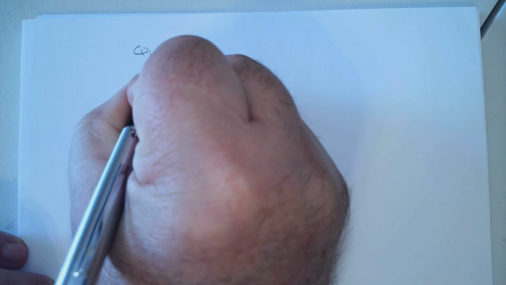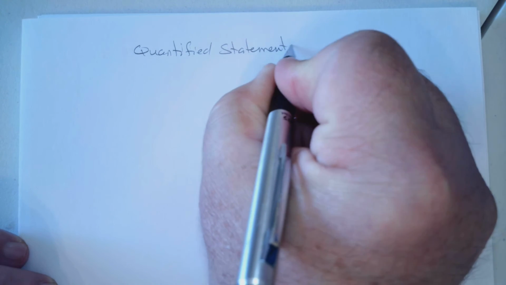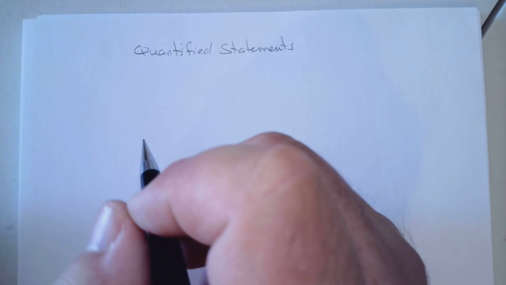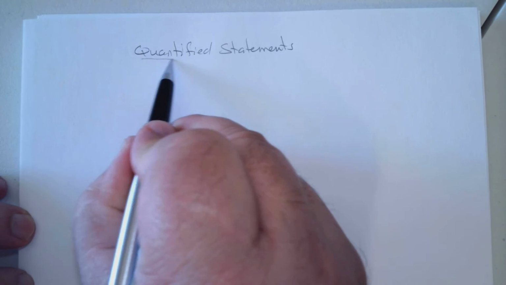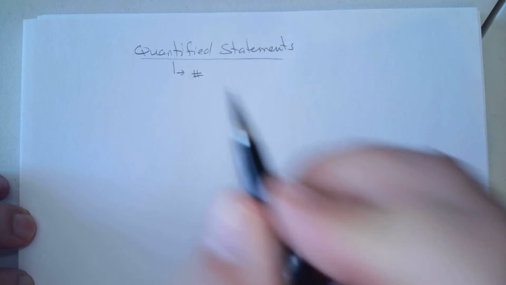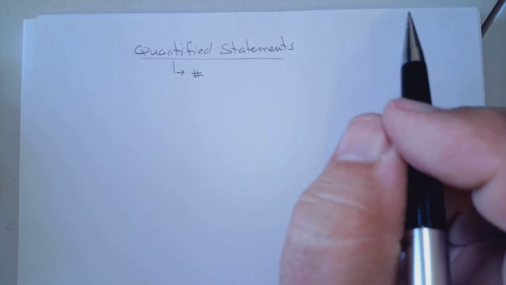Also, we talk about quantified statements. Quantified means numbers, but not in the numerical sense.